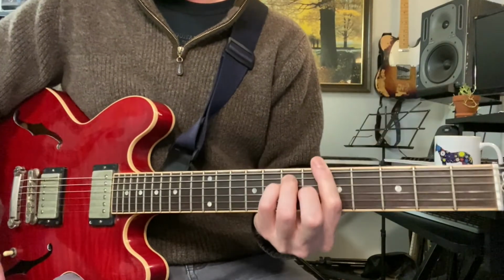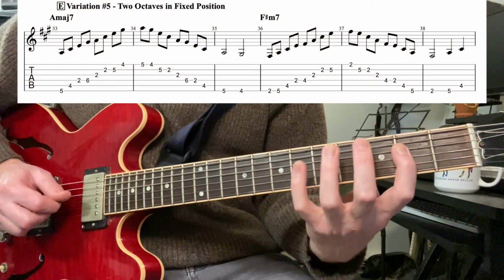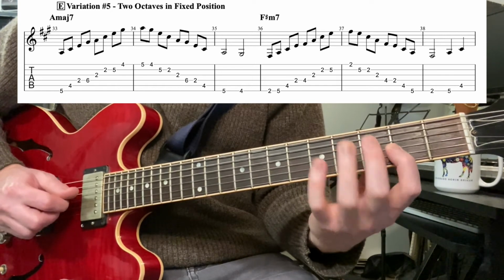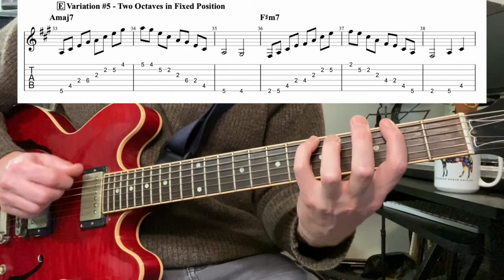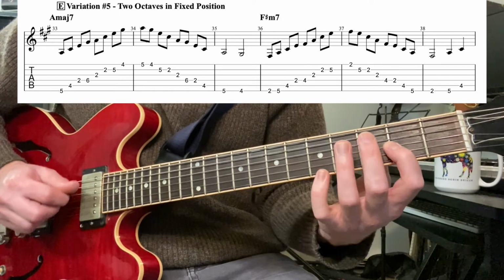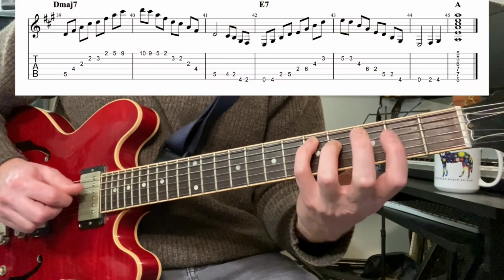So let's do that whole last variation nice and slow. Here's the F sharp minor. D major 7.